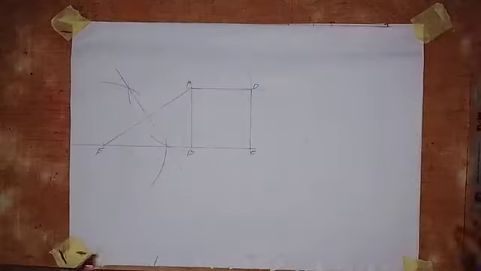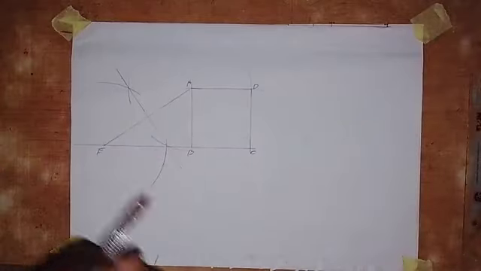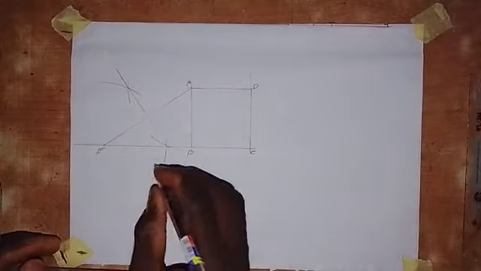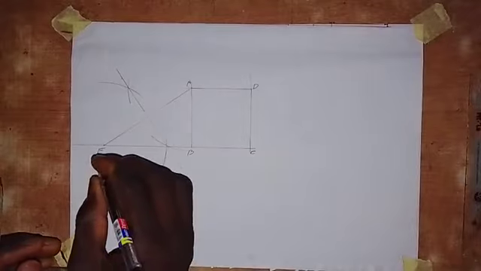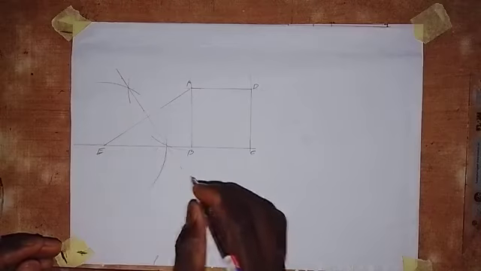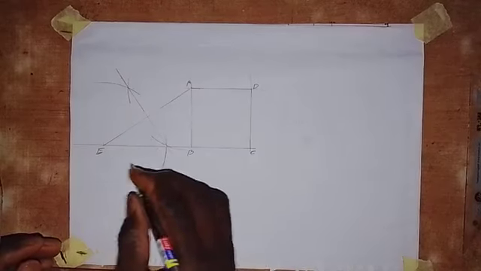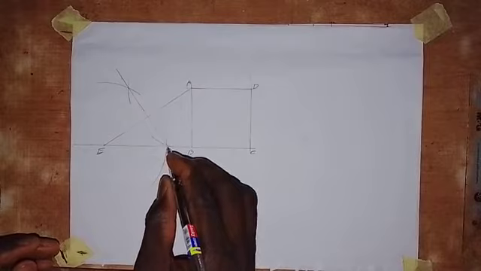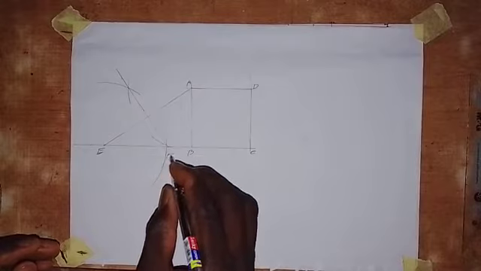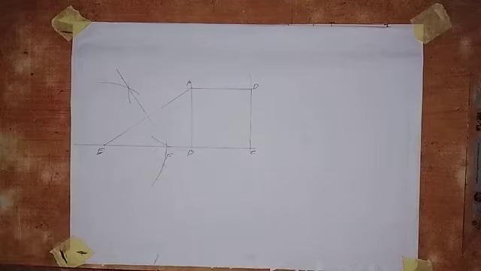Okay, so this is it. This bisector of line AE touches this line BE at this point. I will call this point F. So this is point F here.